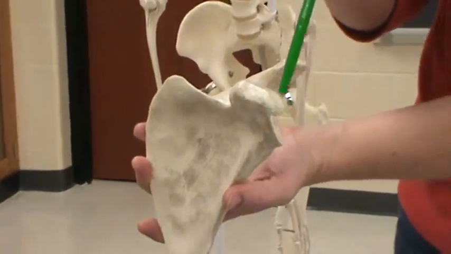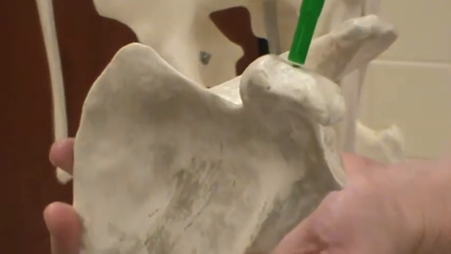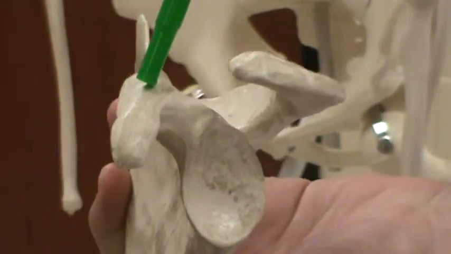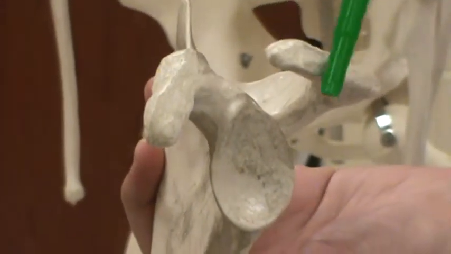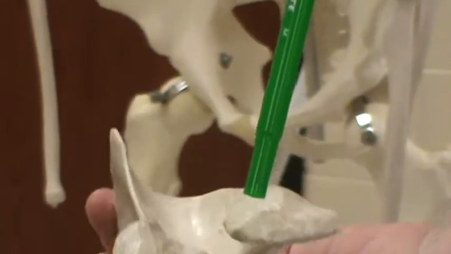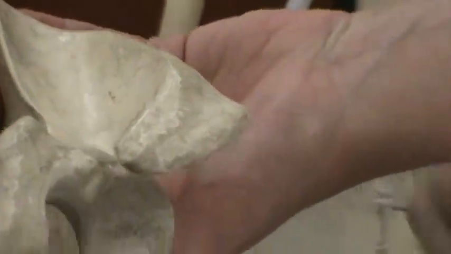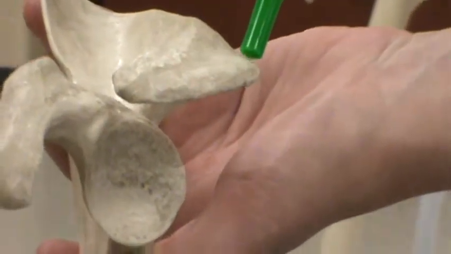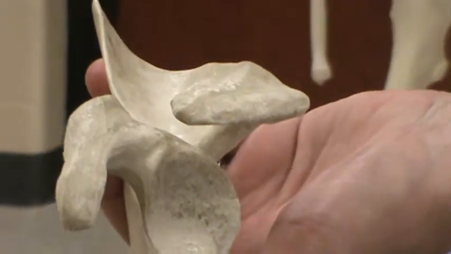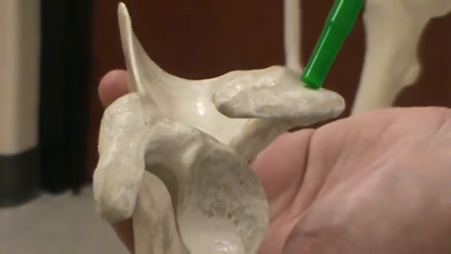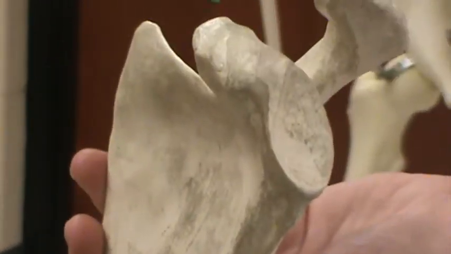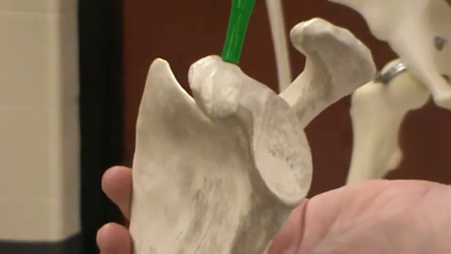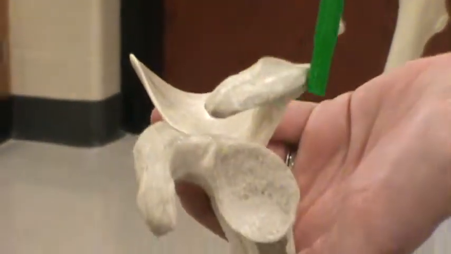The first structure I'm going to point out to you is called the Coracoid Process. The somewhat larger structure is called the Acromion Process. The Acromion Process is what you feel as the tip of your shoulder. These are easily confused, so make sure you study these ones: Coracoid Process and Acromion Process.